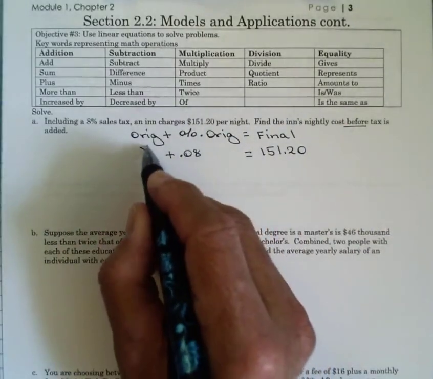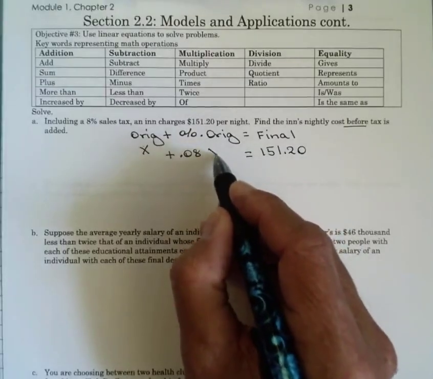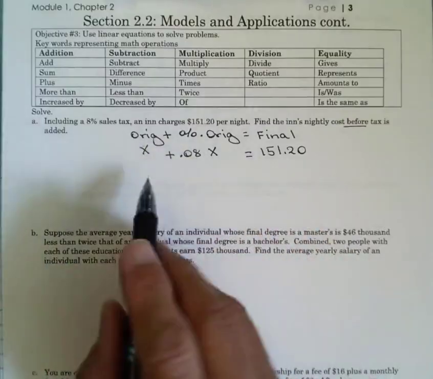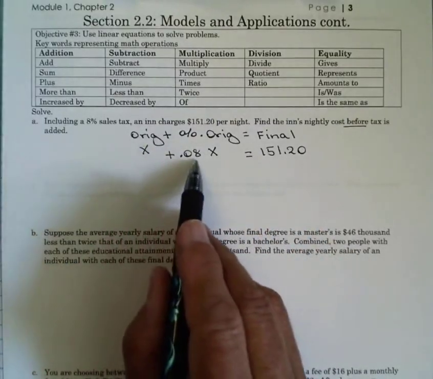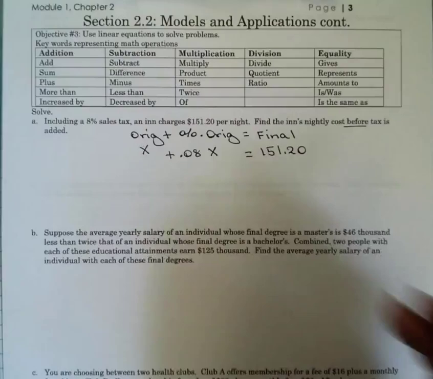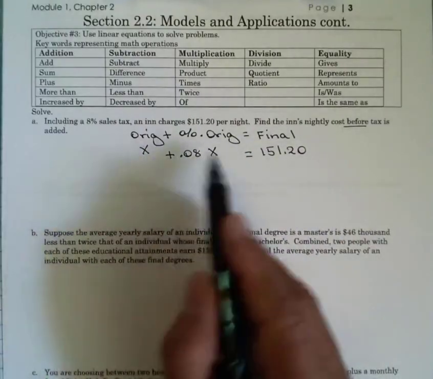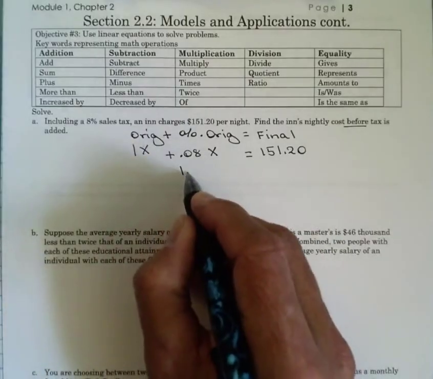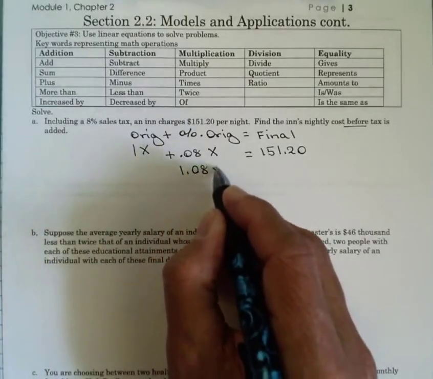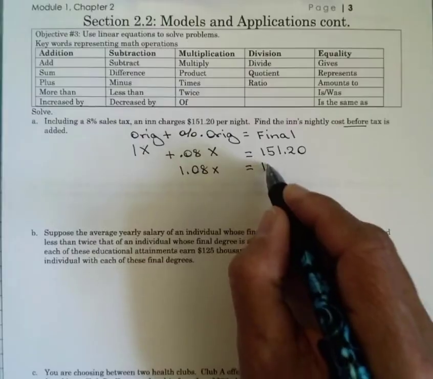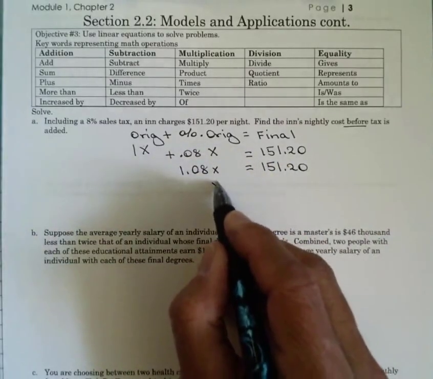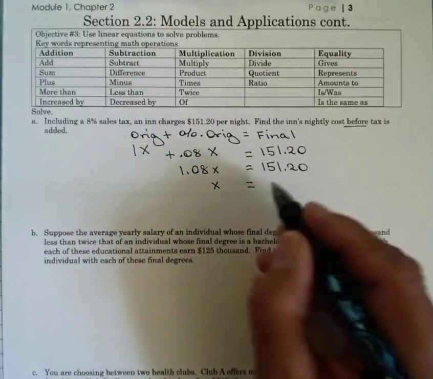So X is the original. This is multiplied times, so I'll just put it right next to it. So what I've got is X plus 0.08X is equal to 151.20. Now I just have to combine my X's. I'll add them together. This is 1X, isn't it? 1 plus 0.08 is 1.08, and that's going to equal 151.20. To get my answer, I'll divide both sides by 1.08.